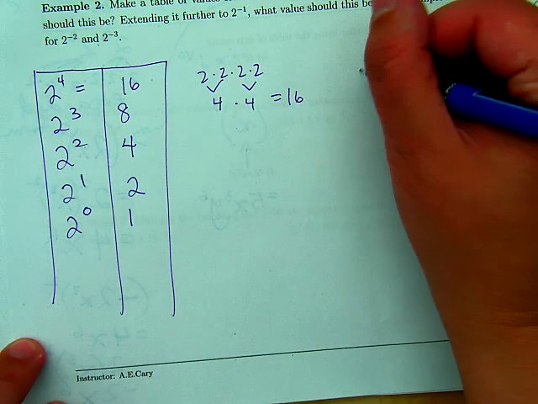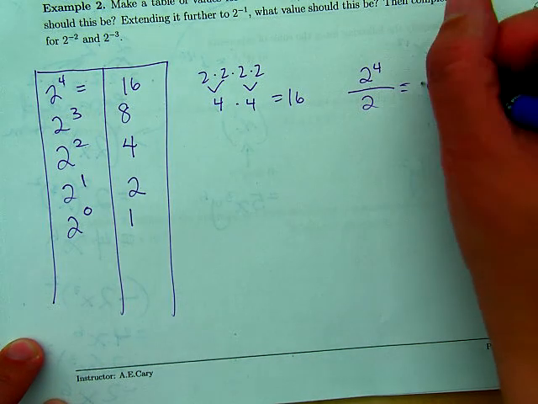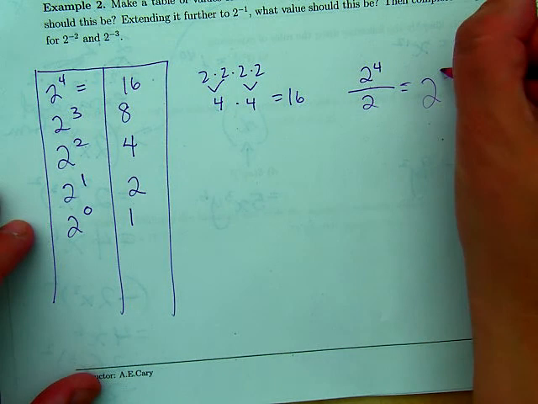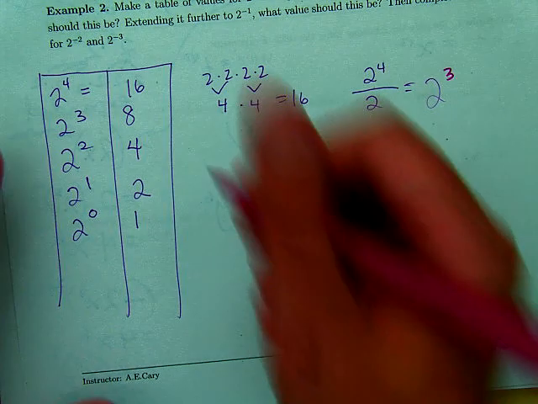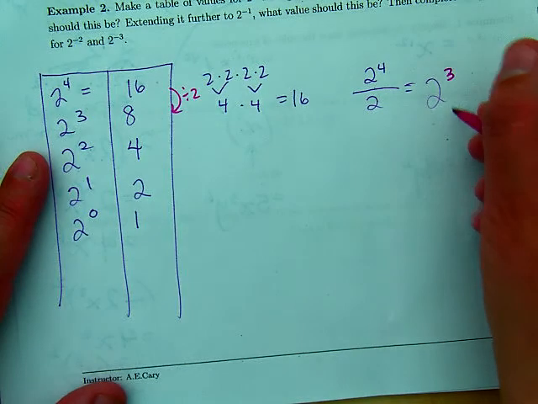Because essentially, 2 to the 4th power divided by 2 is going to be 2 to the 3rd power. There's a lot of math involved in this pattern. Why do you think we got 2 to the 3rd power here if I divide by 2? Yeah, we're dividing out, right?